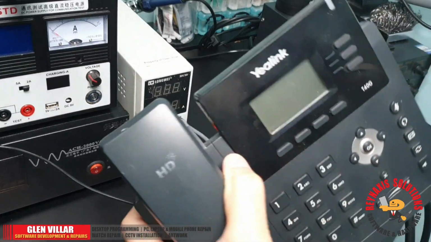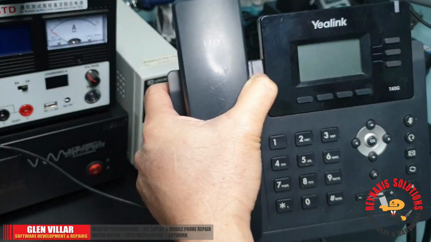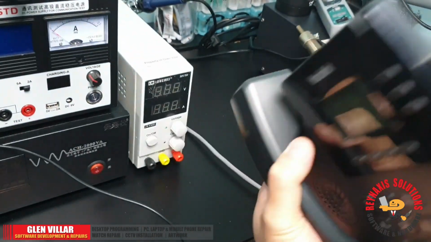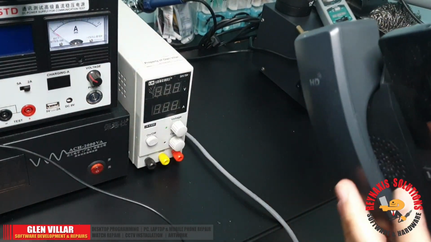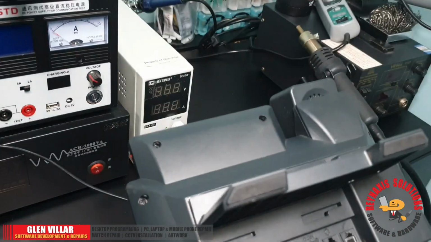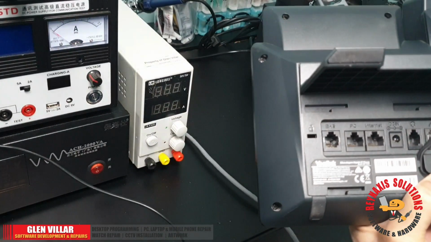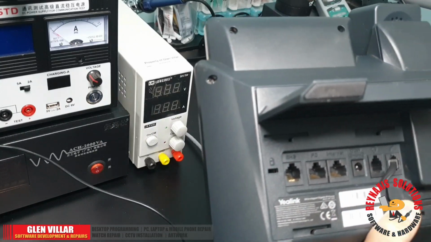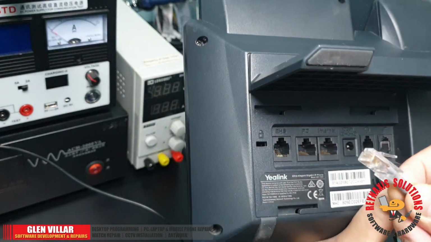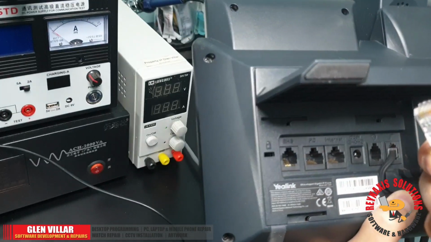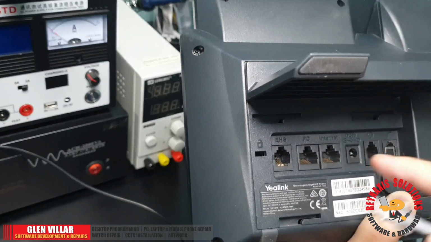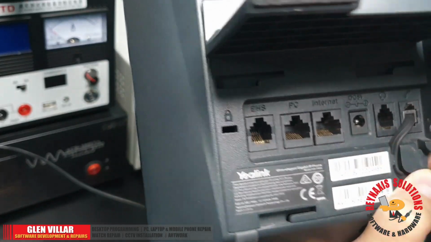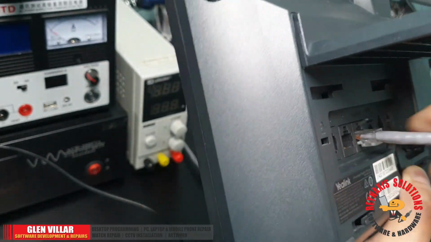So now I'm going to add this to our current IP PBX, but first of all we're going to have to reset it. To reset the phone, we need to plug a PoE cord to it, which is a Cat6, as you can see from here. This has a PoE power and an Ethernet data, so we need to connect it to the internet port.